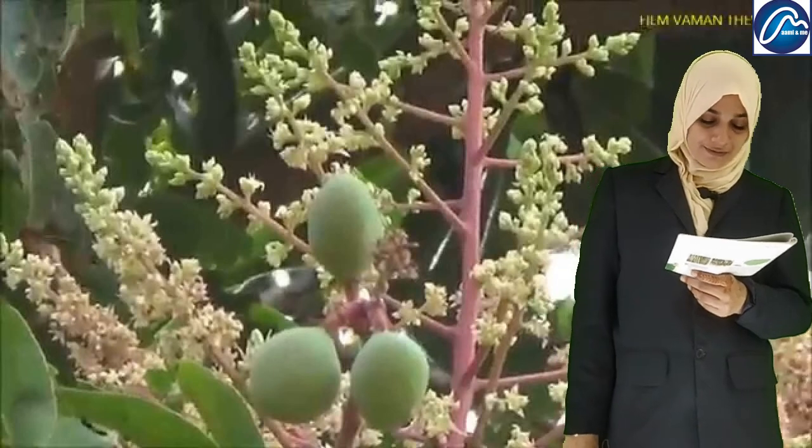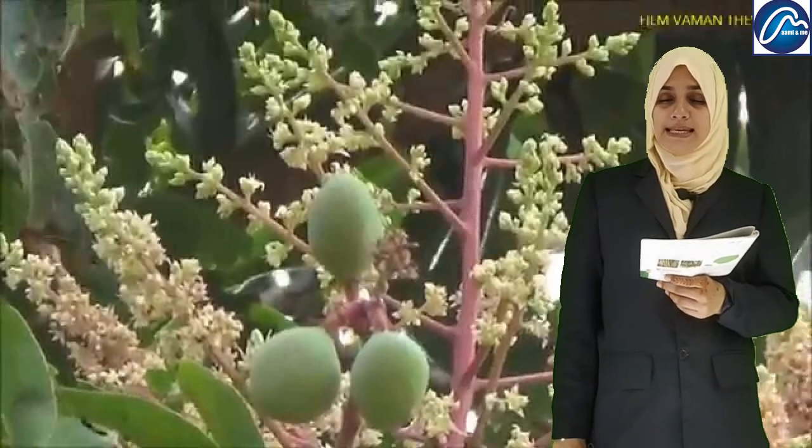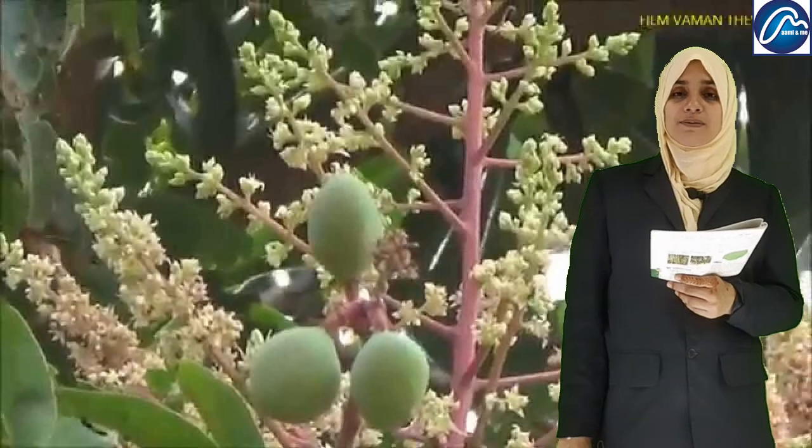That's why farmers feel happy when they see flowers on their mango trees.